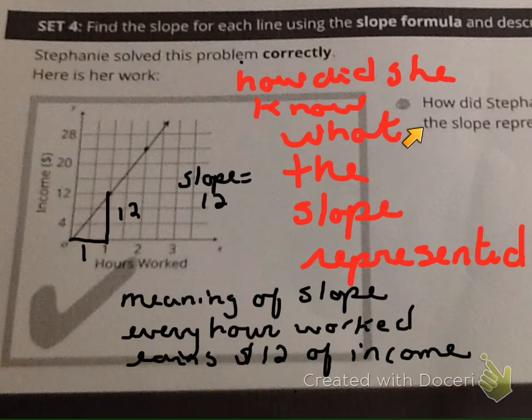So now the question here says, how did she know what the slope represented? That's what you're going to try and answer. How did Stephanie know what the slope of 12 represented down here? How did she know that? I want you to answer that question on your paper. Turn the video off now, do that, and turn it back on and listen and watch.